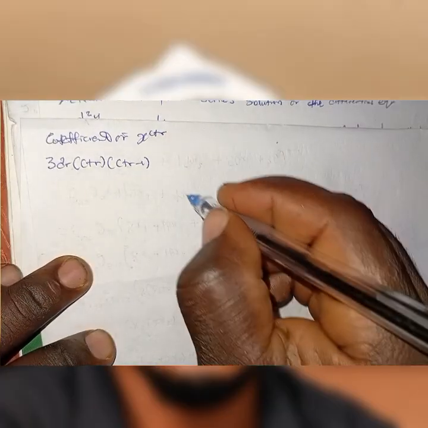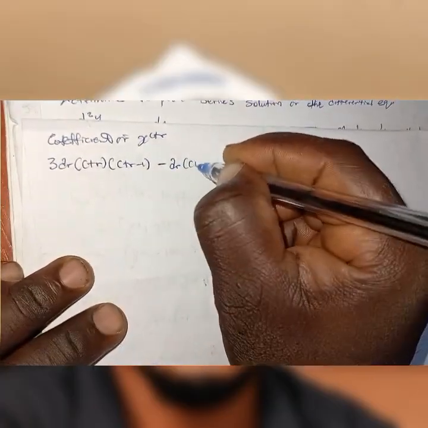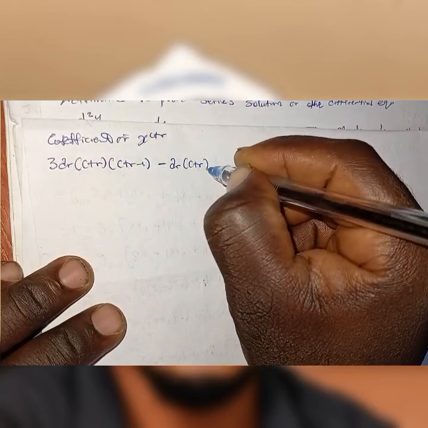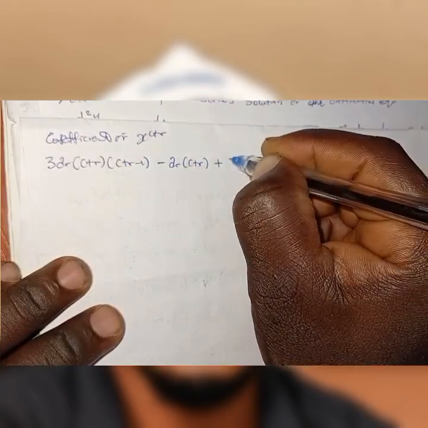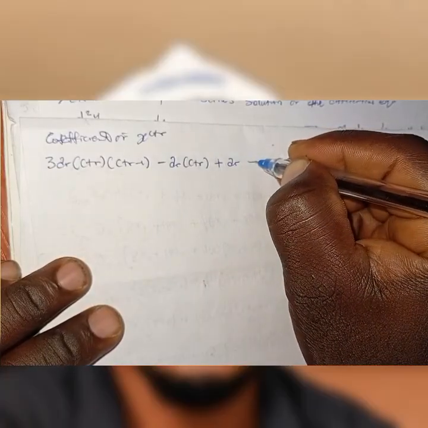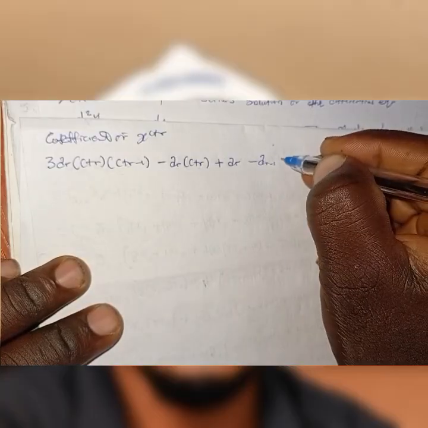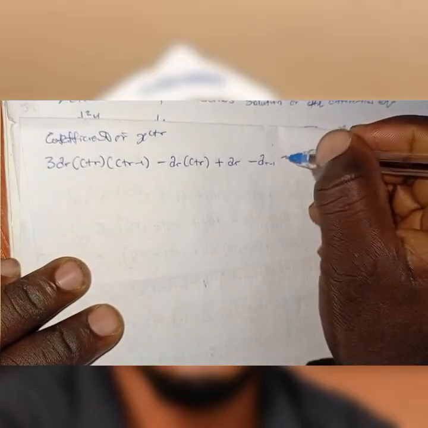That's the first coefficient, minus a_r (c plus r), that's the second coefficient, plus a_r, that's the third coefficient, then minus a_{r-1}, that's the fourth coefficient, all equals to 0.